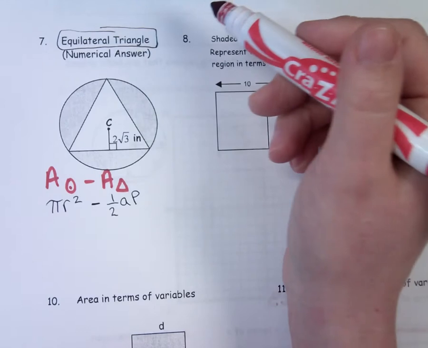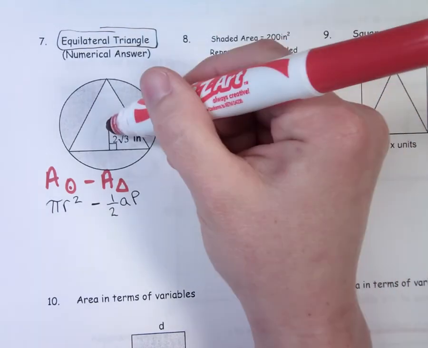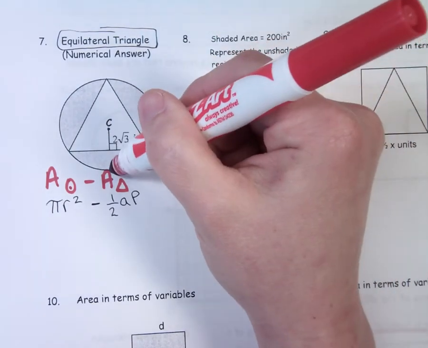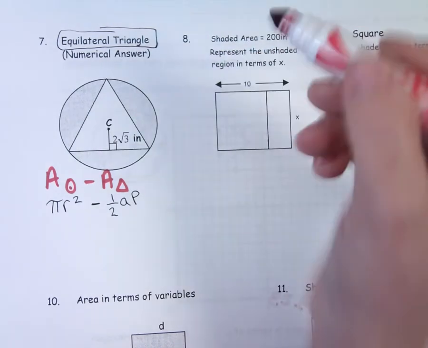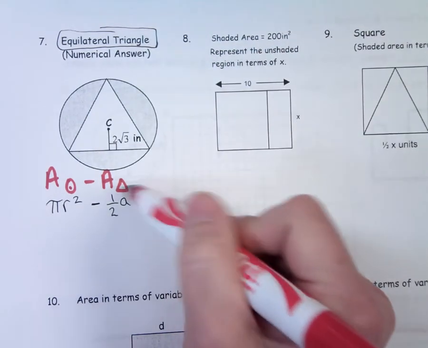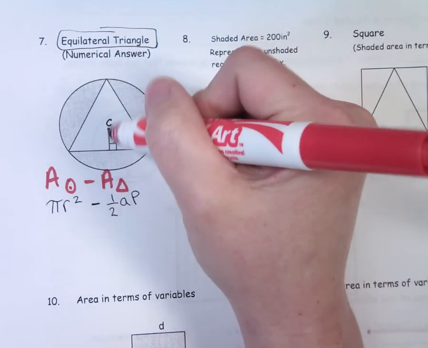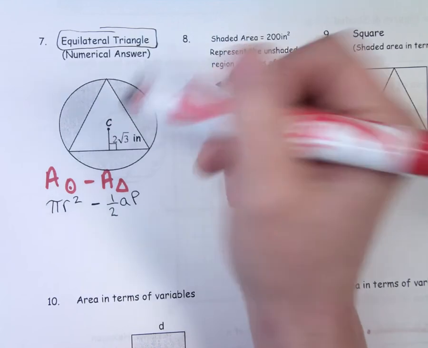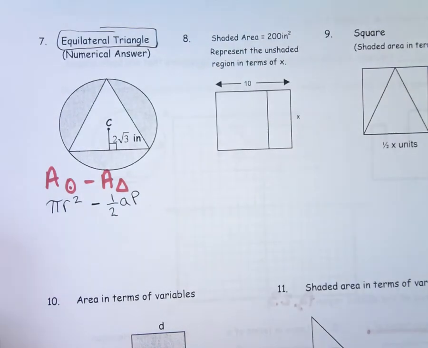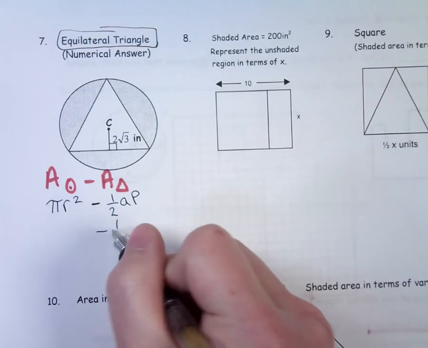Okay, I do not know the radius of the circle because the radius goes from the center all the way to an edge, so that 2 square root of 3 there is not the radius of the circle. So I'm going to start working with my triangle and see what I can figure out with that. Okay, this guy right here, that 2 square root of 3, that is the apothem. So I already know it. I'm going to go ahead and just put it in.